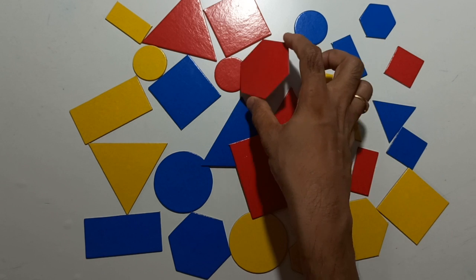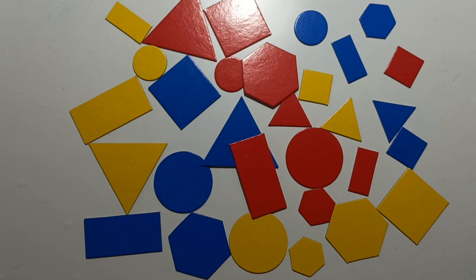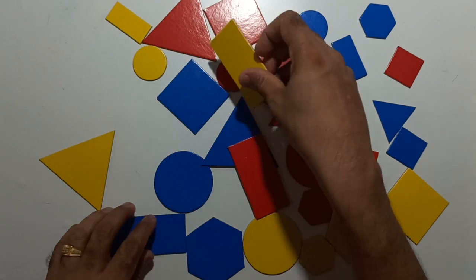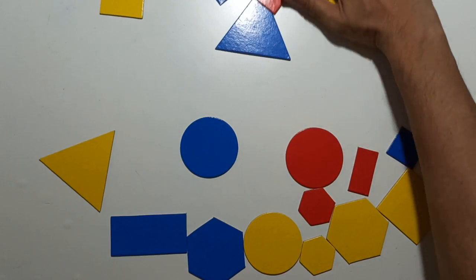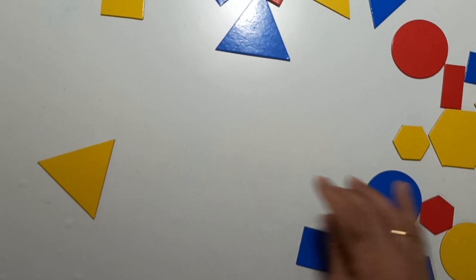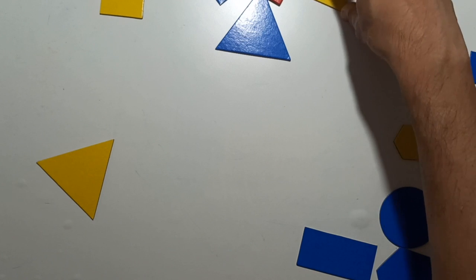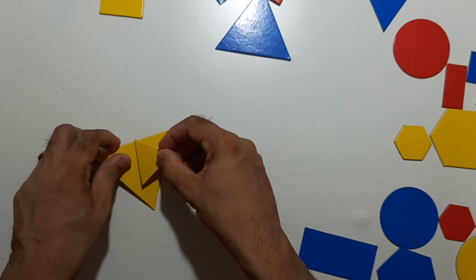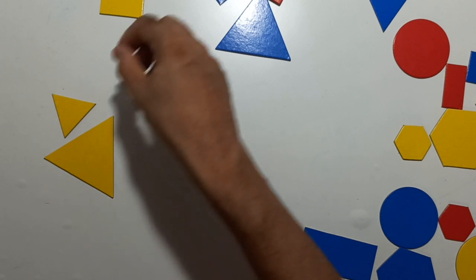Okay, so what we are going to do now is we are going to arrange all the shapes separately. So pick out all the triangles and let's keep it here. So let's just move these little bit outside. Let's bring all the triangles and keep it on the left side. So I see a big triangle like this, then I see a small triangle. So I'm going to place all the triangles here.